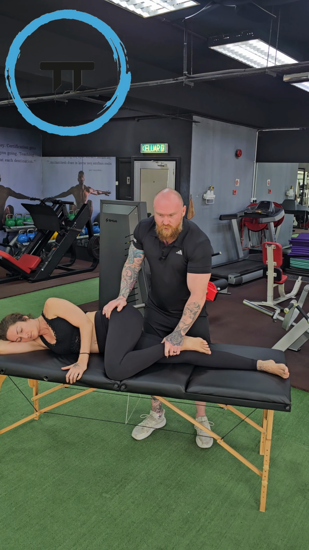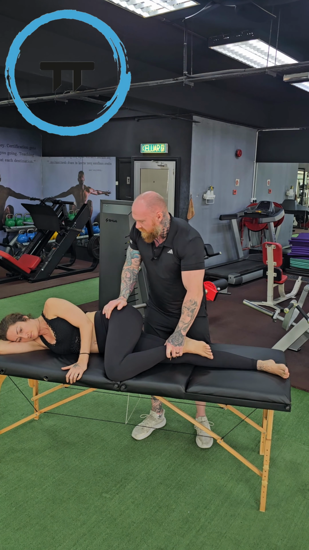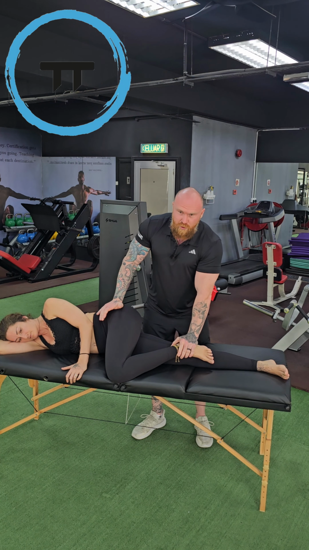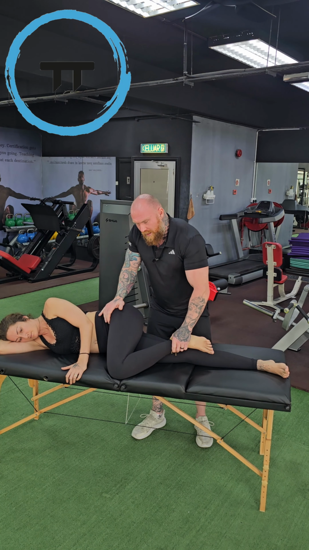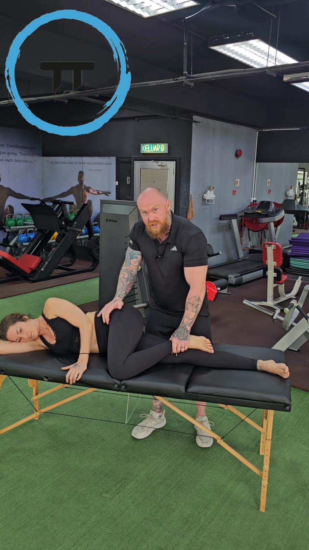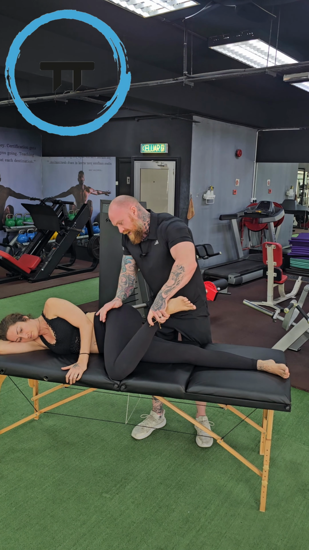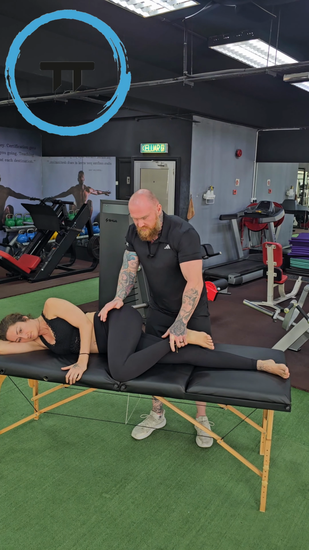If we've got a tight piriformis, we won't be able to get that far. Okay, we might show signs of what we call piriformis syndrome, where if we get to adduction, they might feel a bit of pressure, but definitely as we start to add that internal rotation, they'll feel it fire off.